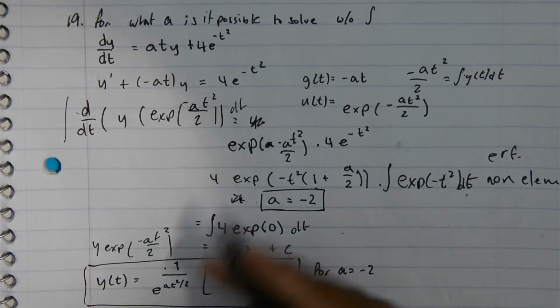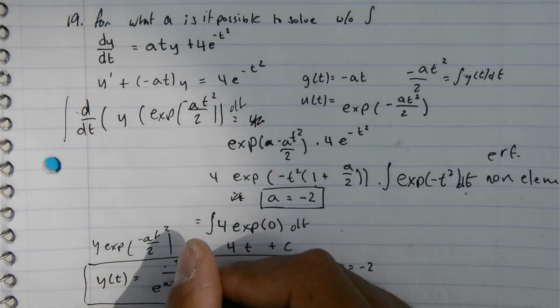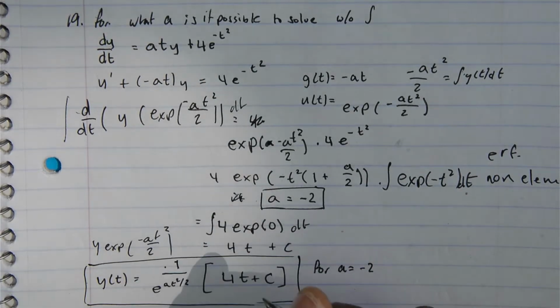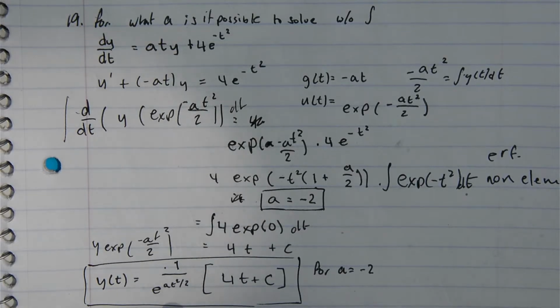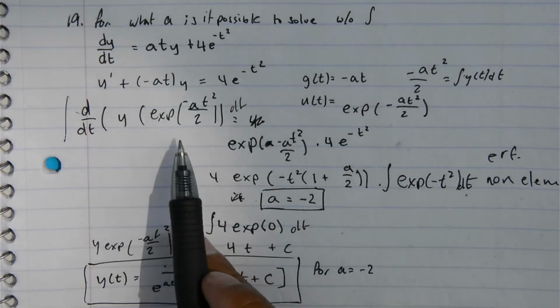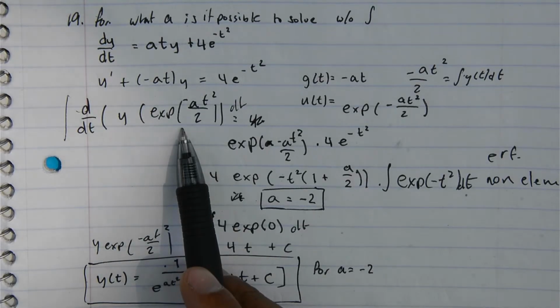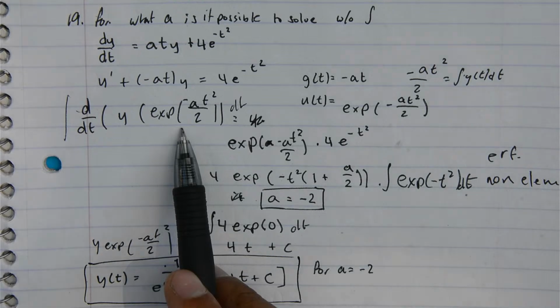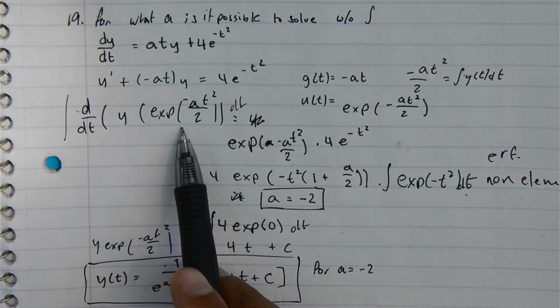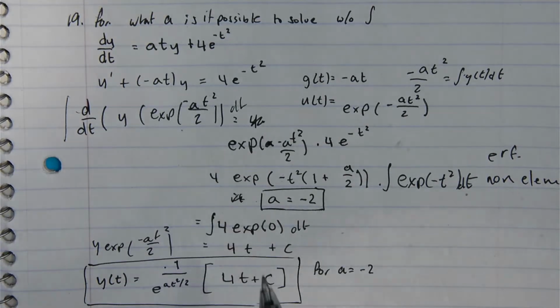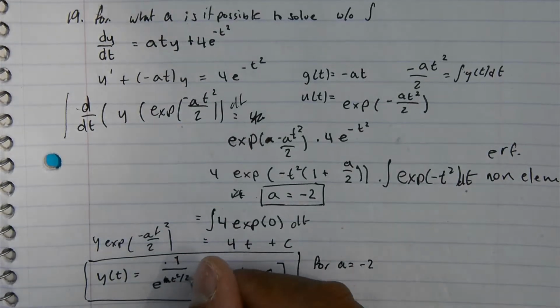Oh wait, but then this becomes -2, right? Wait. Oh yeah, no, this is right. You just get rid of this.